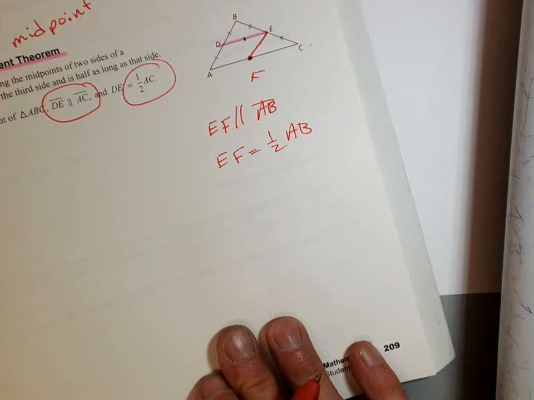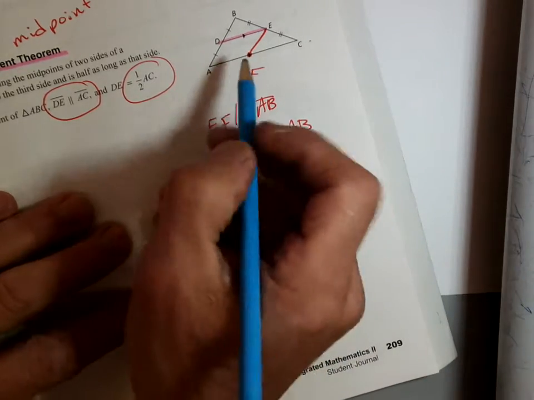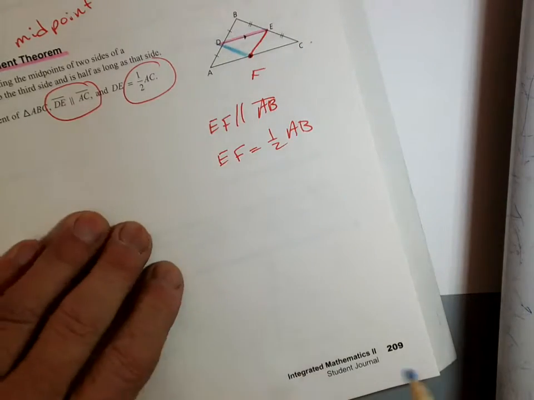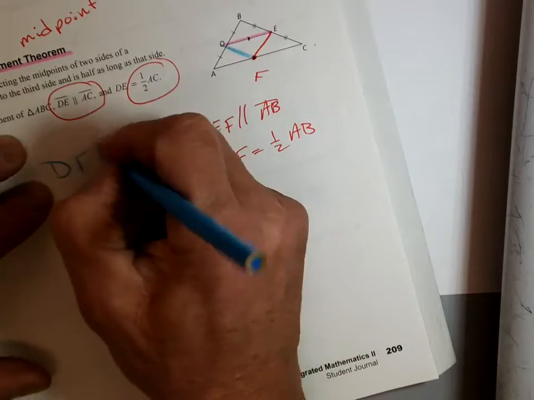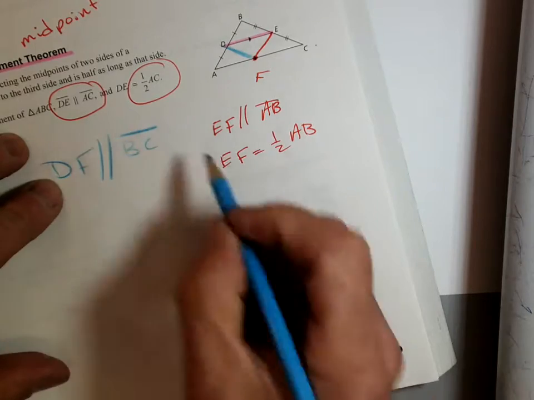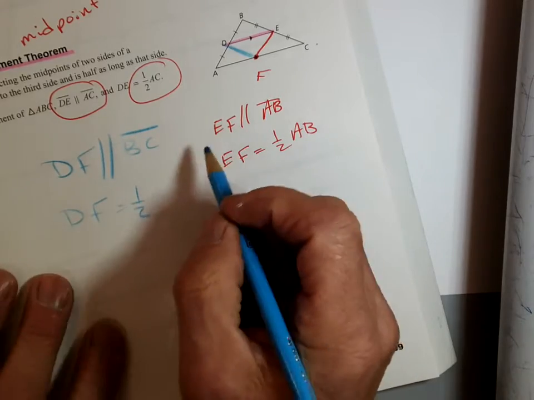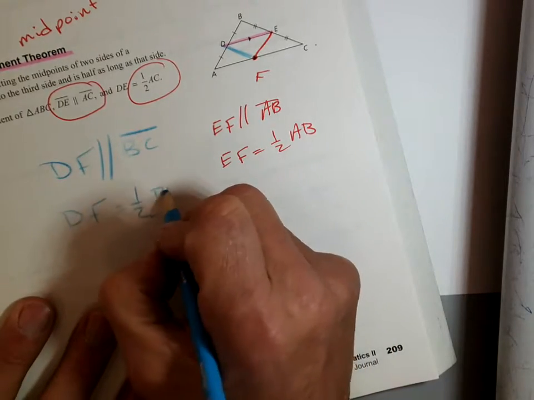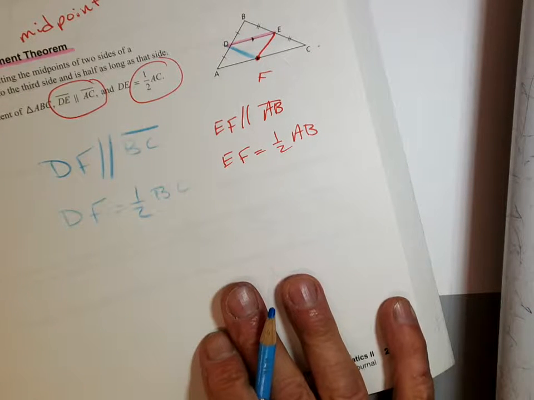Now, since I drew F, there's another mid-segment right here. Another mid-segment at DF. So I can say that DF is parallel to BC, and I know that DF is half the length of BC. So every triangle should have 3 mid-segments, right? 3 sides, 3 mid-segments. Parallel, half as long.